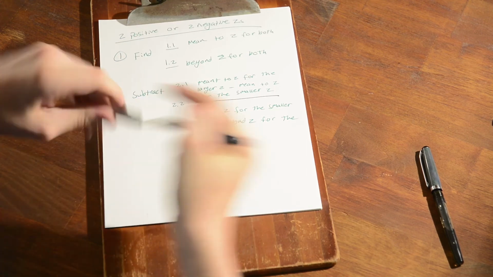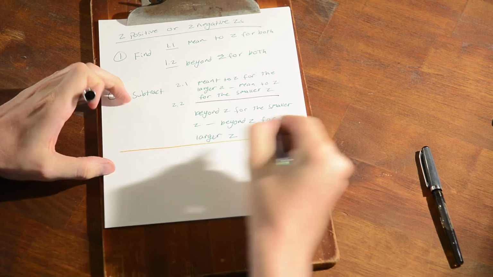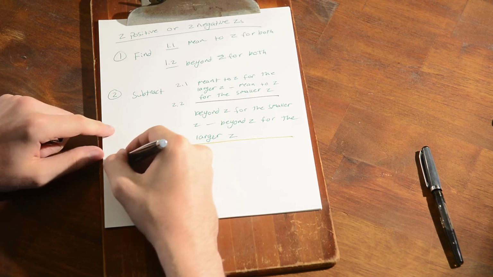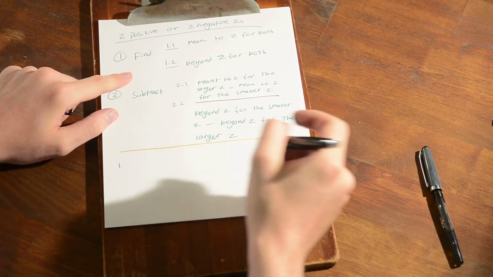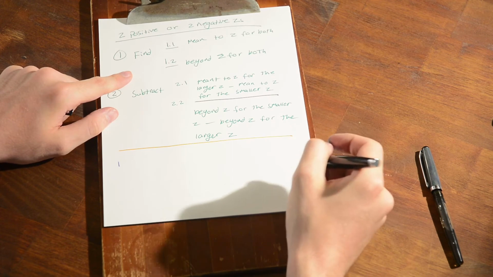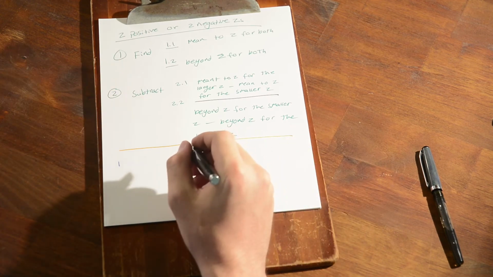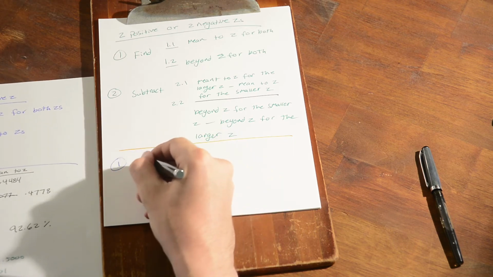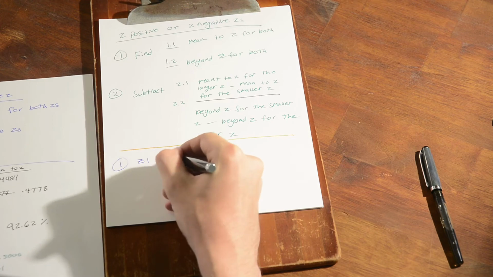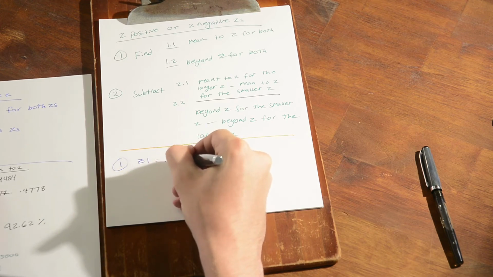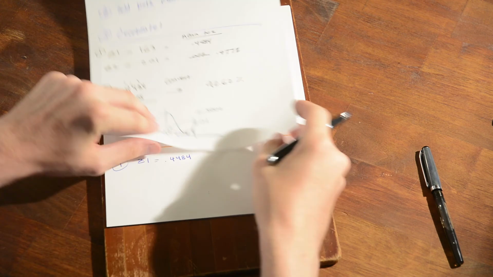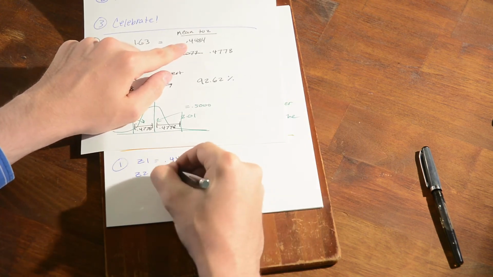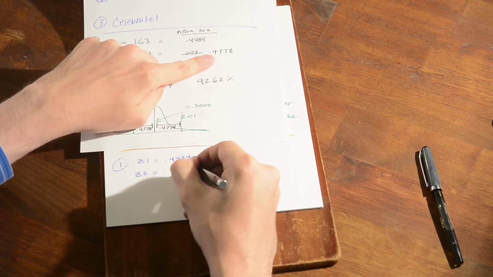Go ahead, grab a little blue, separate it out. Whoop, not blue at all. Let's head to blue now. So step 1, and let's do the 1.1 version, because we already have our mean to z's. There they are. We already know that z1 is equal to 0.4484, and that z number 2 was equal to 0.4778.